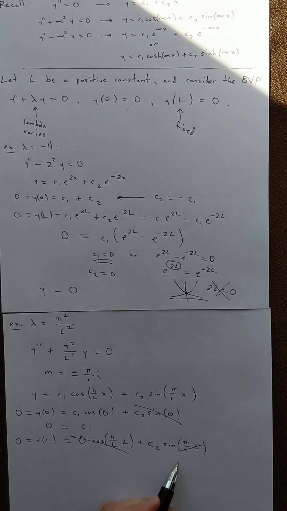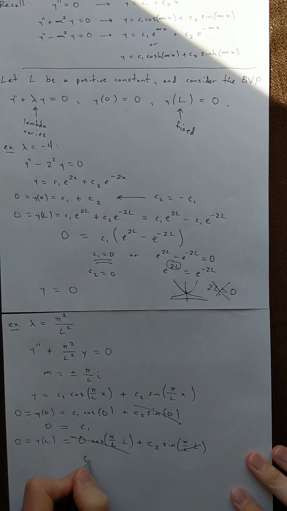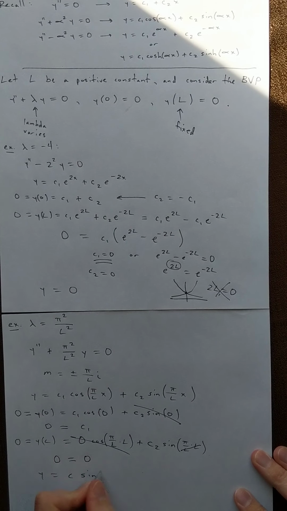Okay, sine of pi is 0, so the whole right-hand side is 0. 0 equals 0. Not particularly helpful, but I guess that means there's no constraints on C2, as any C2 I plug in will make both boundary conditions true. So I guess that means our solution is going to be y is equal to a constant times sine of pi x over L.